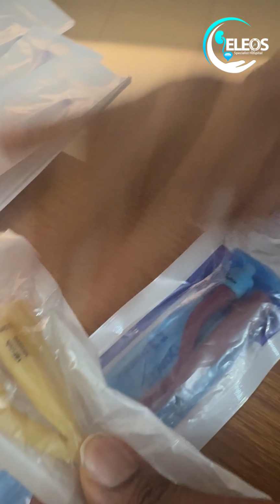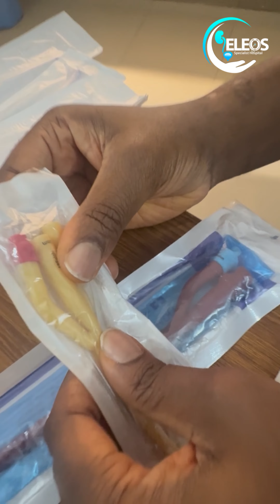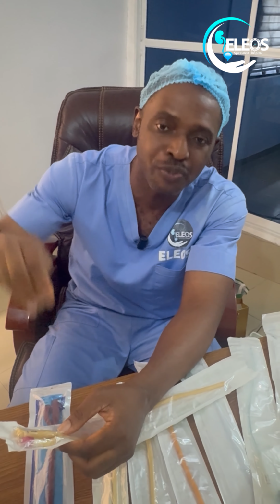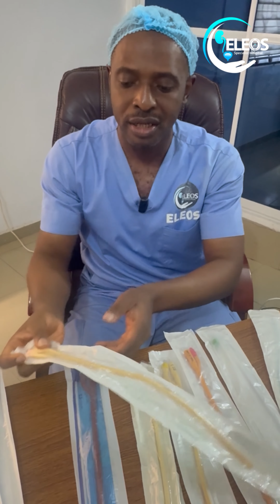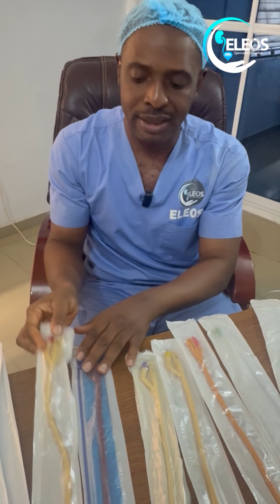So when do we use three-way catheters? You can use three-way catheters in patients that have hematuria, patients that are bleeding. You can also use them in patients that have pyuria, patients that have a lot of pus in their urine, to irrigate the bladder. You can use them for administration of certain intravesical chemotherapeutic agents. So that's in a nutshell about three-way catheters.